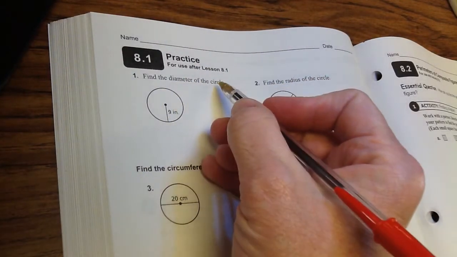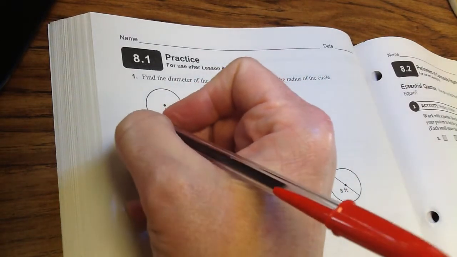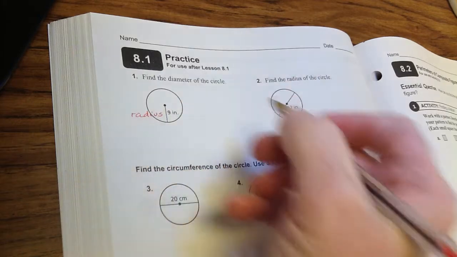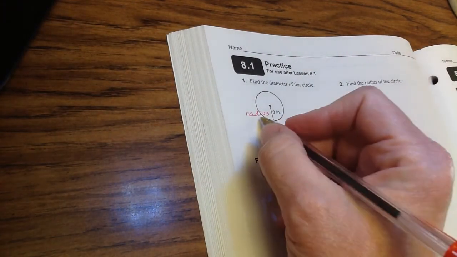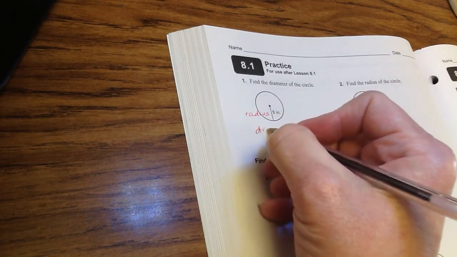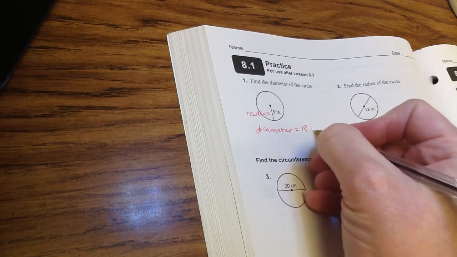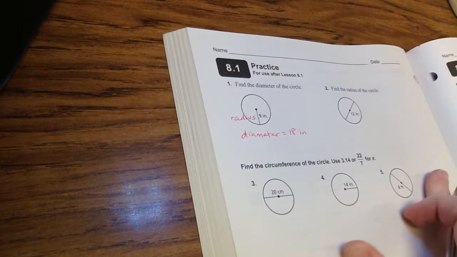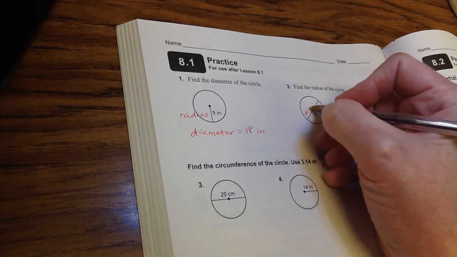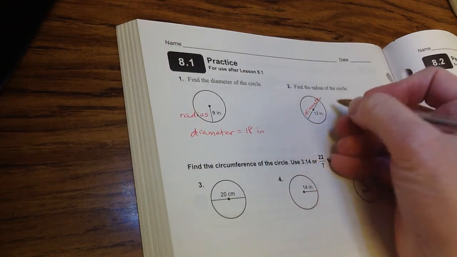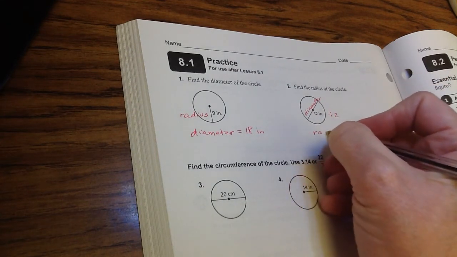First off, find the diameter of a circle. Well, the diameter is all the way across. This is halfway across, so this is the radius. So if the radius is 9, then the diameter is going to be twice that. 18 inches. Number 2, find the radius of the circle. So they gave us the diameter all the way across. So we're going to take that, divide it by 2. So the radius will be 6.